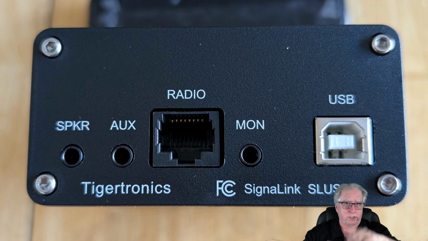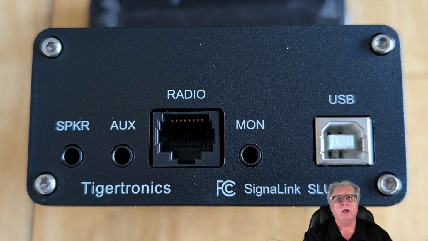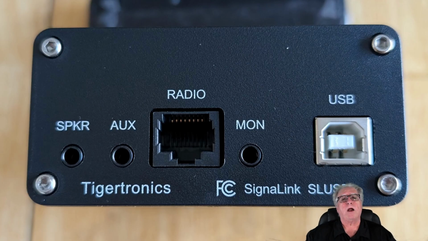There are other things that you can bring in, like additional grounds on these wires that are separate, stuff like that. And of course, you have a speaker connection, an auxiliary connection, and a monitor connection. The monitor connection you can actually plug a speaker into and monitor what's going in and out of the SignalLink.